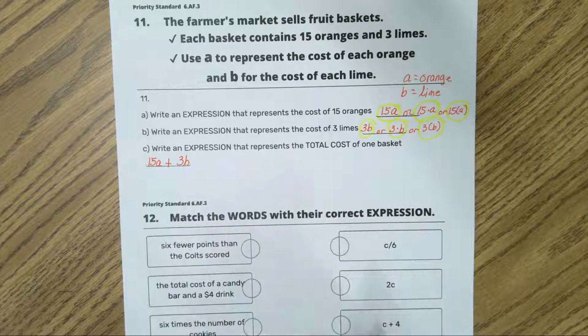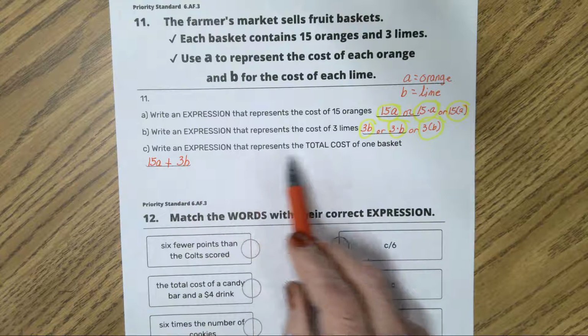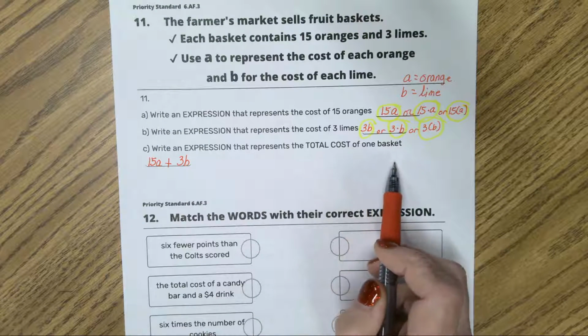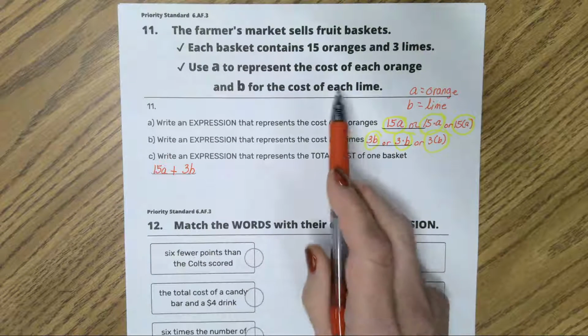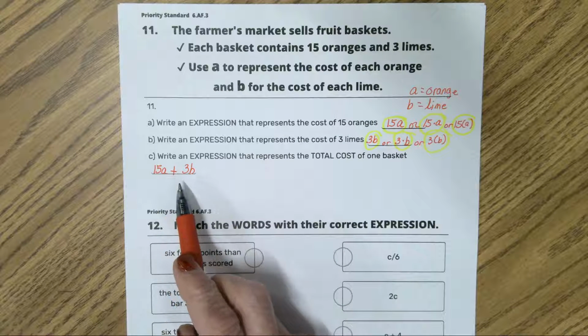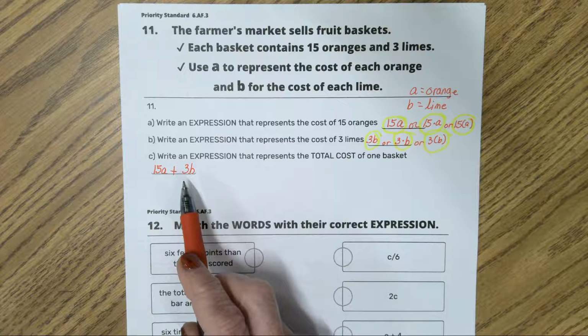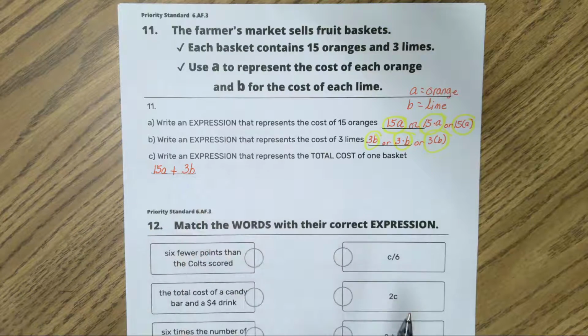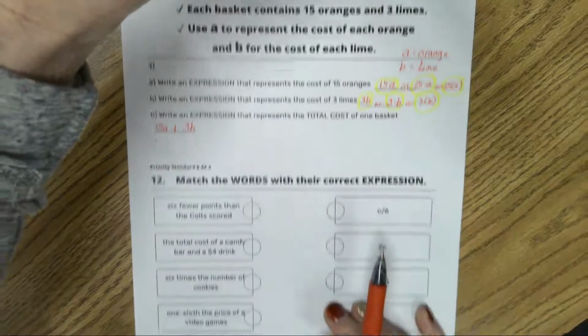So for part C, it says write an expression that represents the total cost of one basket. Well, one basket has 15 oranges and 3 limes. So all you do is 15A plus 3B. Easy. You should get this one right on the exam. Okay, now let's look at the next question.